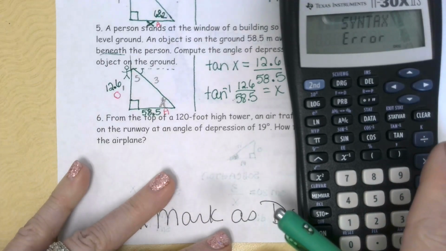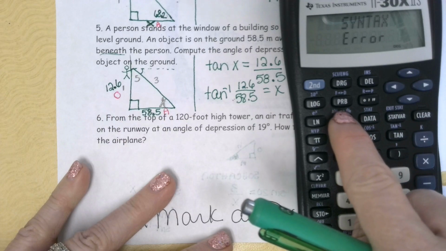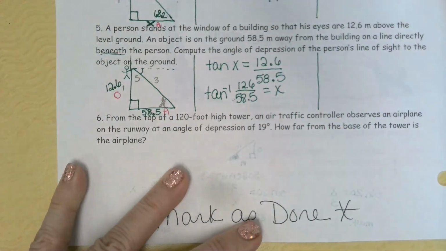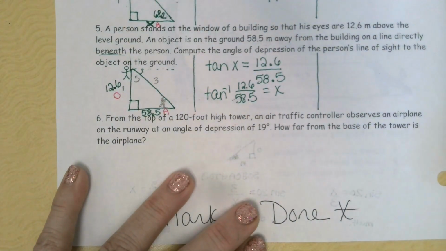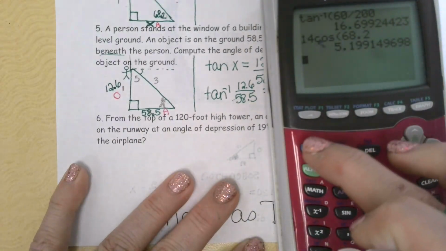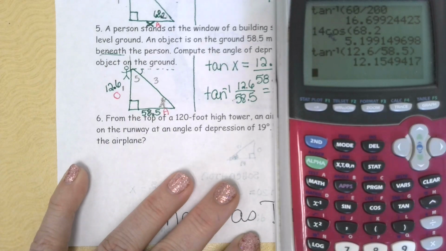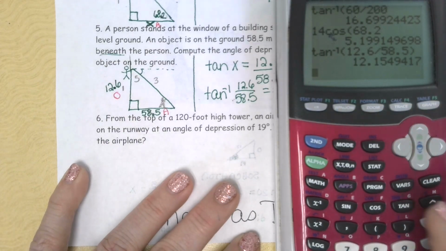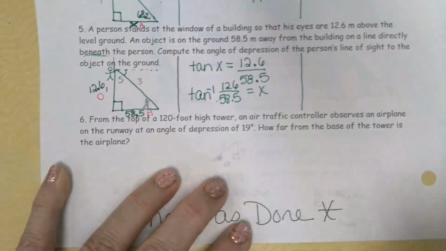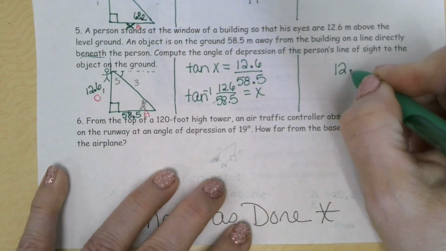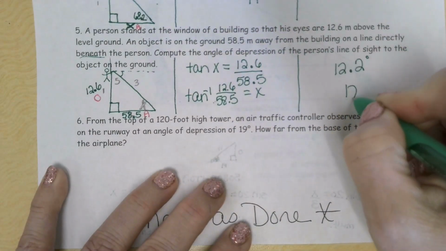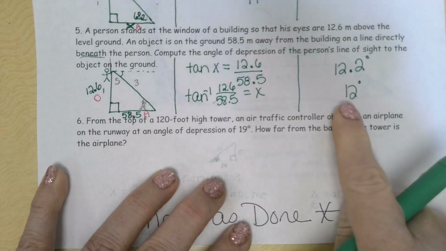Okay, your calculator does not like decimals in the fraction key. So instead, you need to use the divided by key. So it's going to look like this. Second tangent, 12.6 divided by 58.5. And we should get about 12 degrees. So if you put 12.2, or just 12 is what I had the answer rounding to, you are correct.